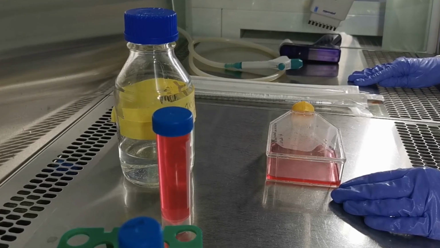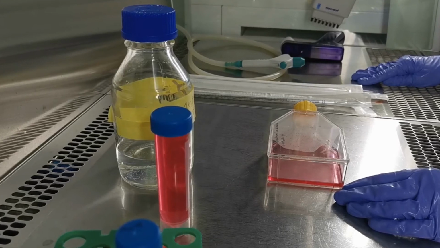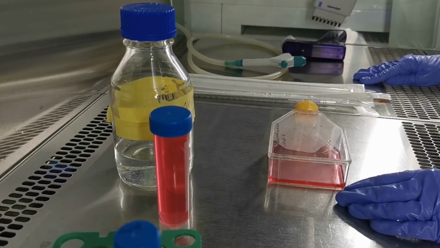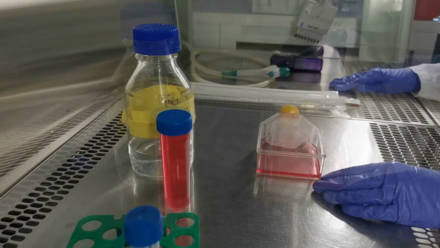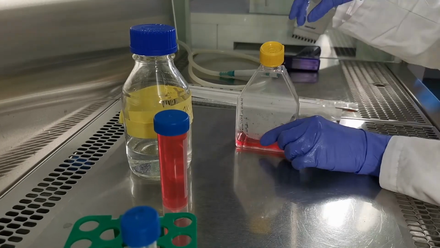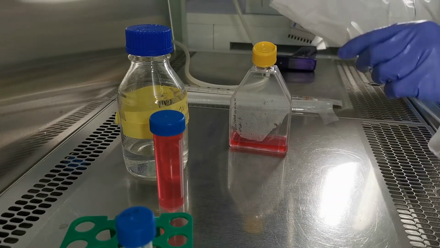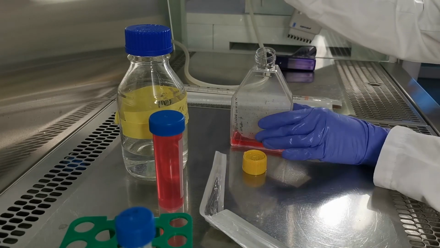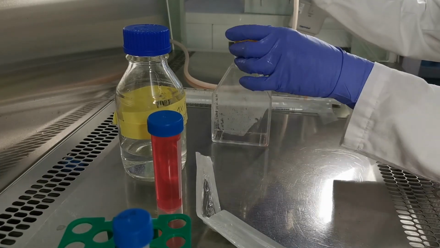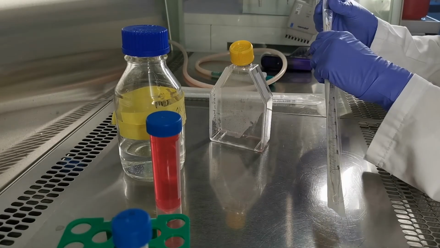We will start with the THP1 cell line, since these require the longest trypsinization step, so it takes approximately 20 minutes. However, the same procedure is used for the 3 cell types. Initially, medium is carefully aspirated. Then the cells will be washed with 10 milliliters of PBS.